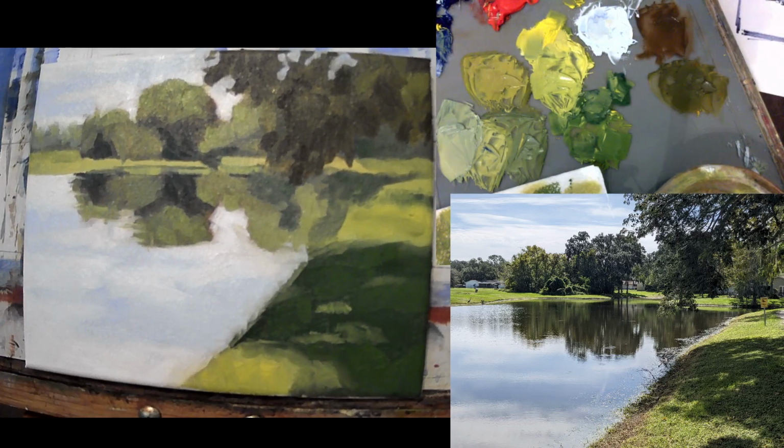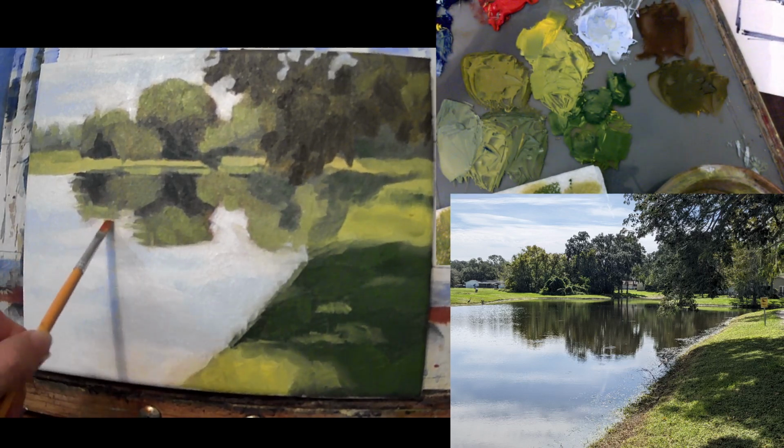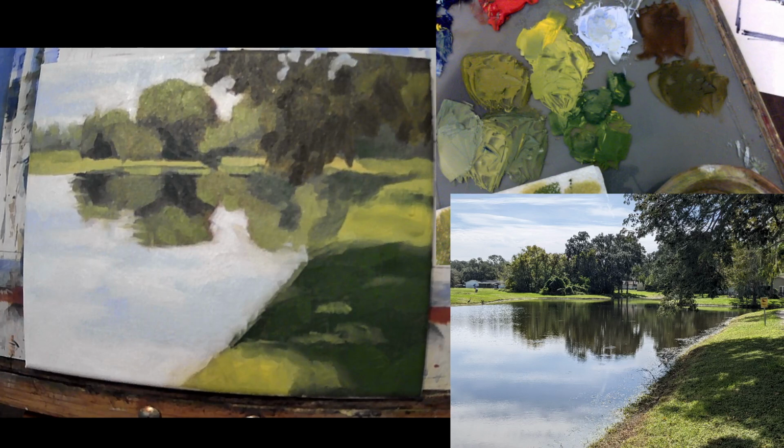It will make a couple of the ripples. Okay, pretending I see those ripples that are coming that way.